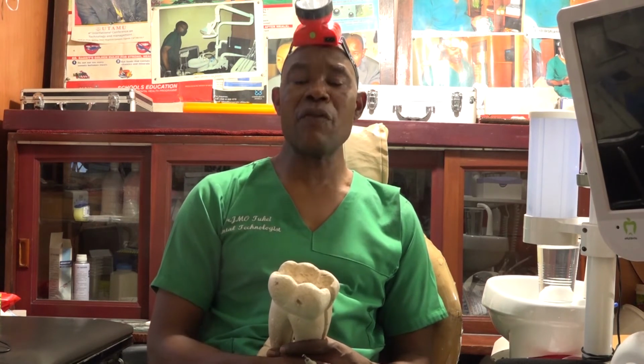Ladies and gentlemen, now let's go to the real thing. If all the 4 factors are involved, it means the tooth decay process will actually take place. However, it is very important for us to note that all of the 4 factors are very crucial, but the most important factor in tooth decay is the time factor.